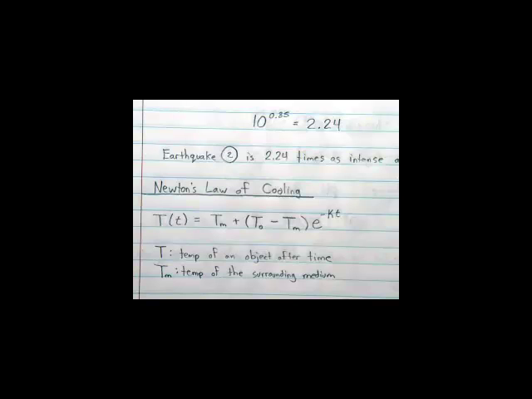Key word in that phrase: surrounding. If I have a pie and I'm putting it in the oven, what is the surrounding medium? The temperature of the oven, 350. What's surrounding the pie as it's cooking? Or if I'm taking the pie out of the oven and it's too hot, I'm going to put it in the fridge to cool it down. It's the temperature of the refrigerator. Or if I'm just leaving it in a room to cool, it's the temperature of the room. That's the surrounding medium.